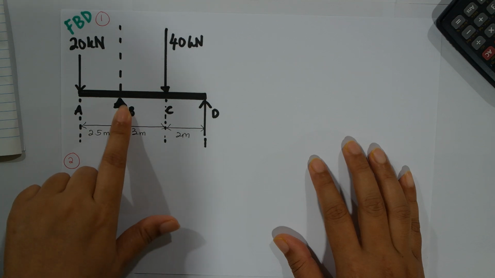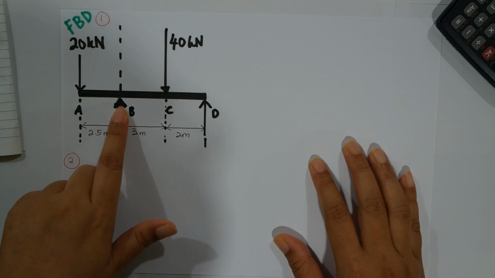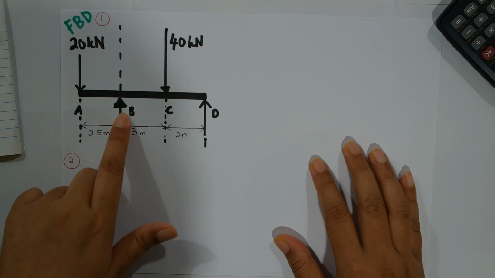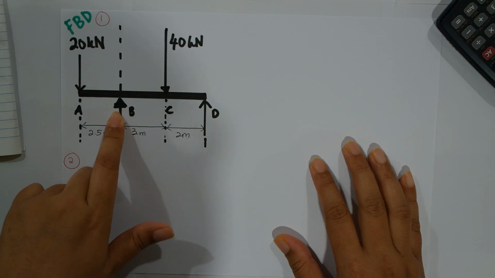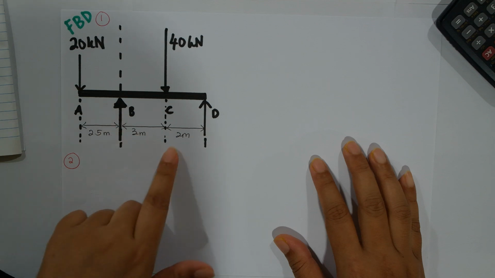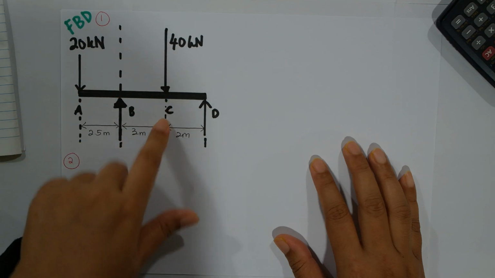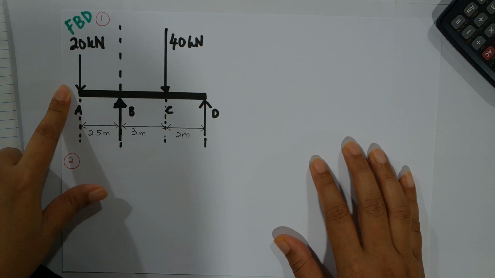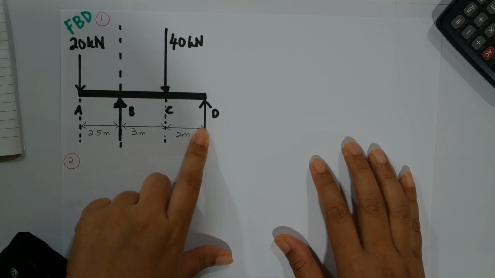And then you have one pin here. This pin is represented by this arrow and this arrow. You have one force here at C, 40 kilonewton, one force at A, 20 kilonewton, and another roller here, which is also represented by one arrow of force.